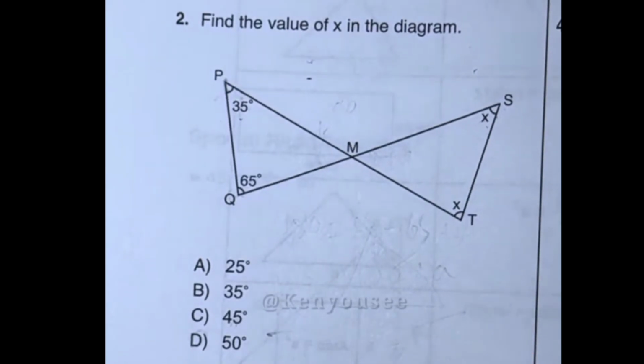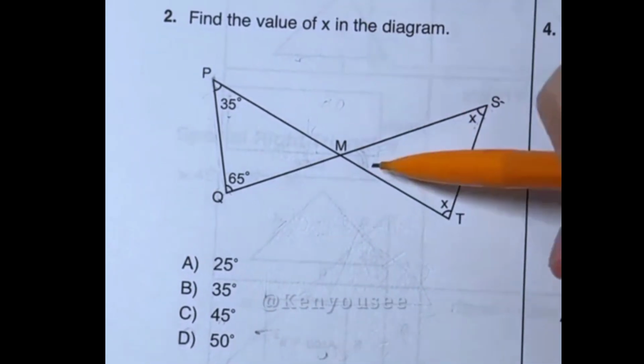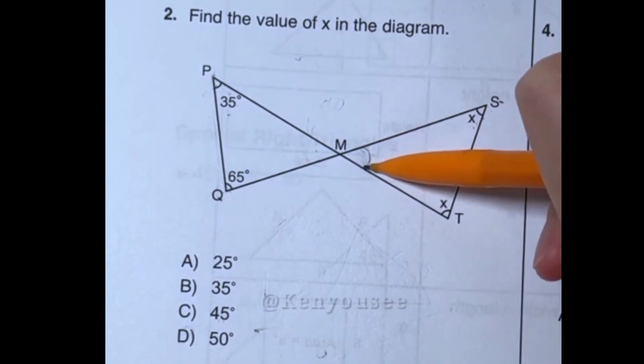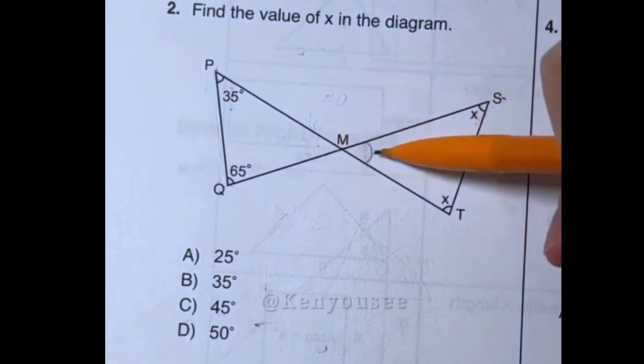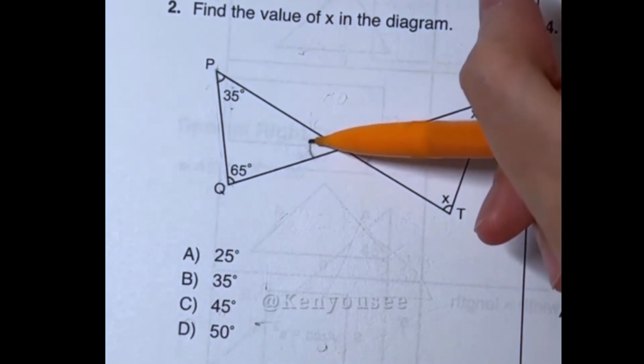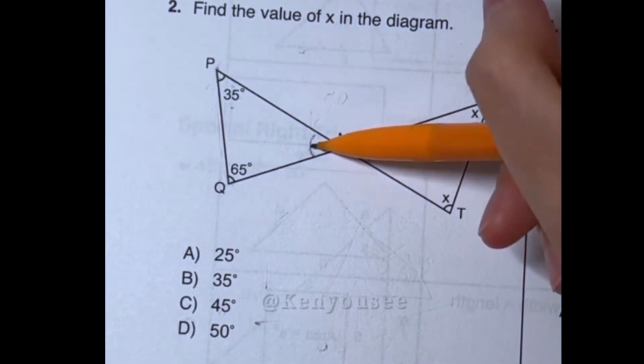Find the value of x in the diagram. To get x, we're first going to have to find the degree measure of this angle. And how do we do that? Well, we know that vertical angles are congruent, so that means that this angle is equal to this angle. And how do we get that angle?